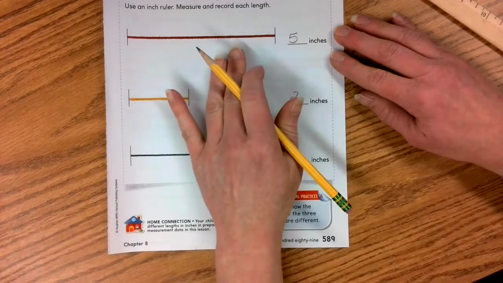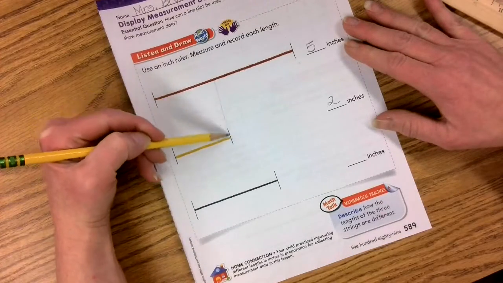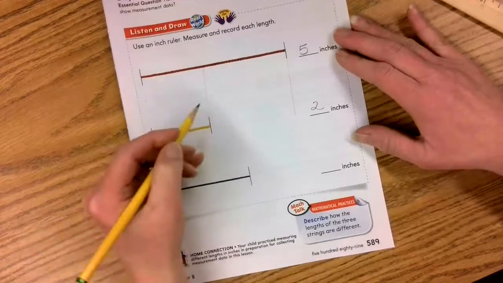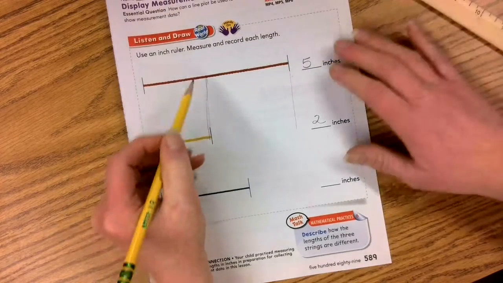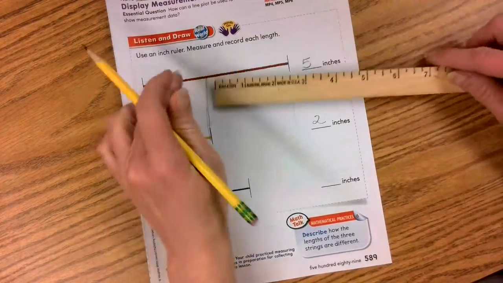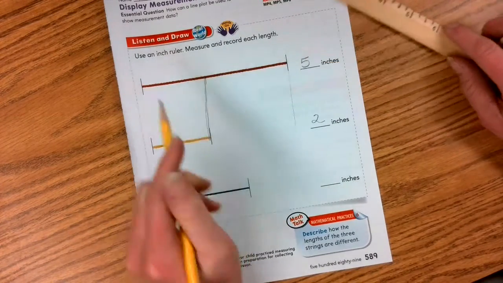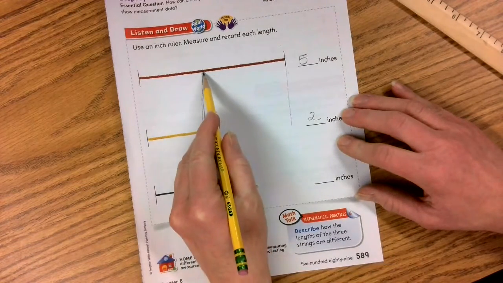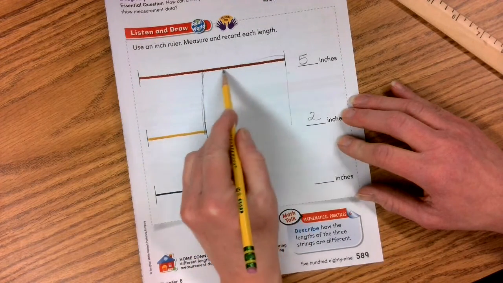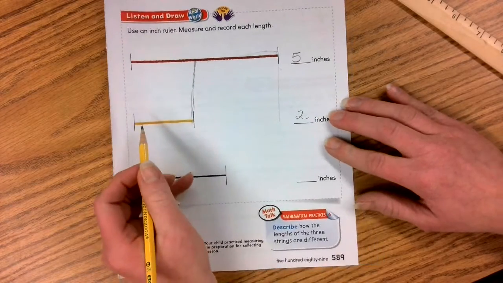Well, if you look at where they line up, this is where they line up. This red one is 3 inches longer than the yellow string. This part right here is 3 inches. So we're 3 inches longer than the yellow string.